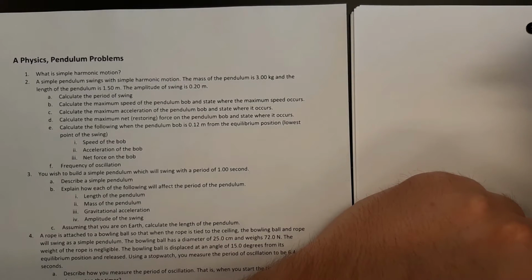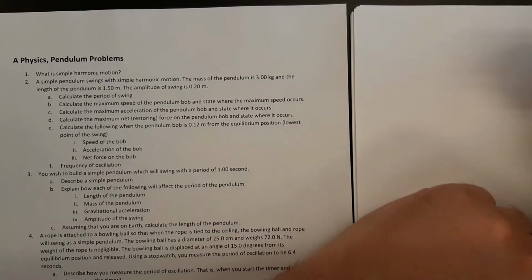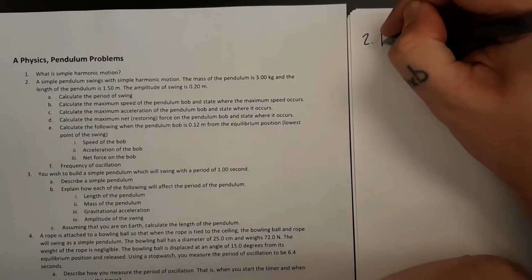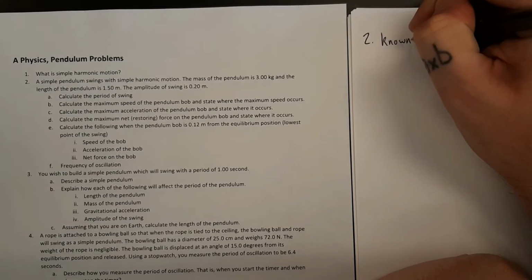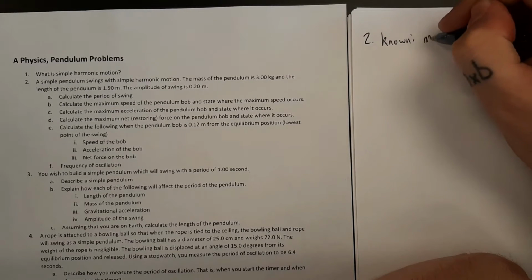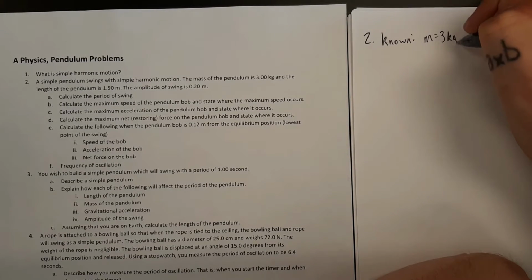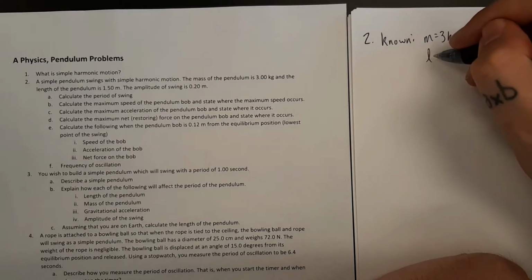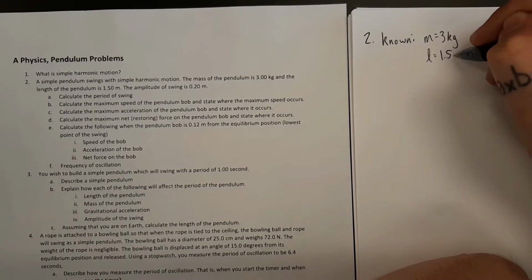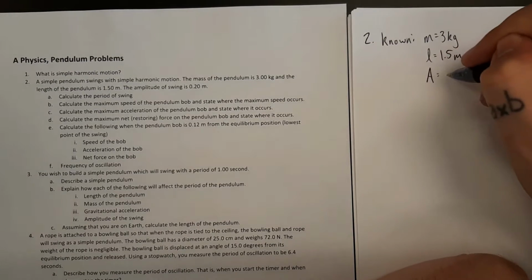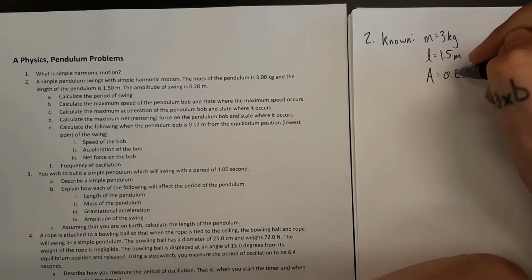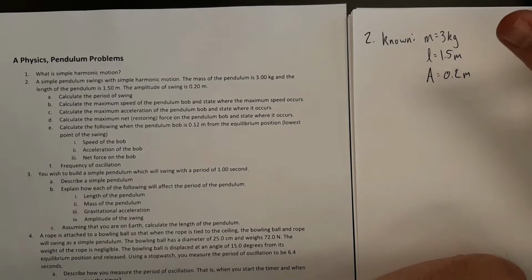Okay, a simple pendulum swings with simple harmonic motion. The mass of the pendulum is 3 kilograms, and the length of the pendulum is 1.5 meters. The amplitude of the swing is 0.2 meters. All right, so looking at our known data, we've got mass of 3 kilograms, length of 1.5 meters, and amplitude of 0.2 meters.